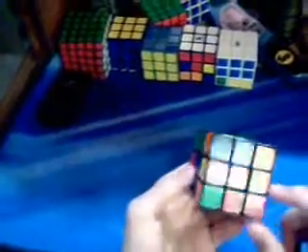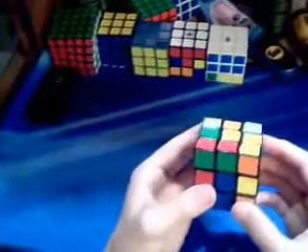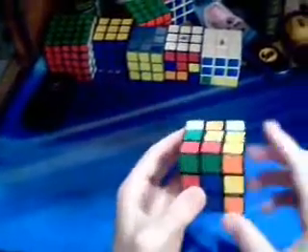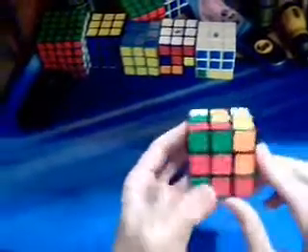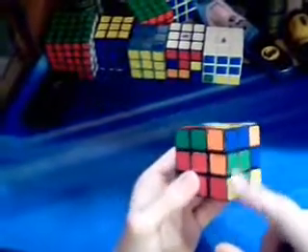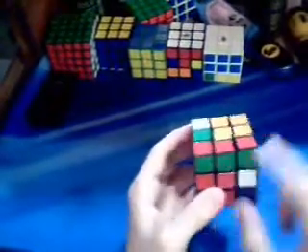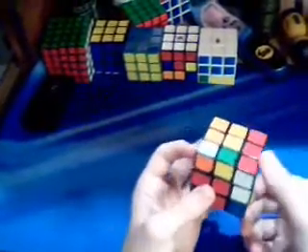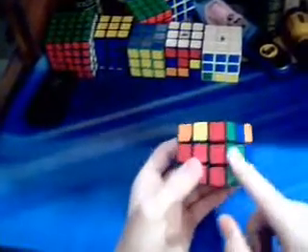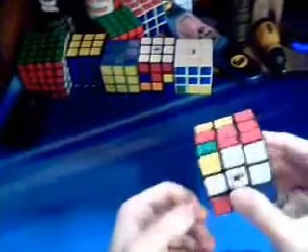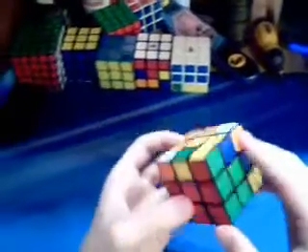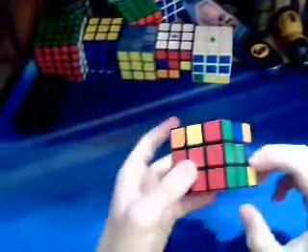These are slots made up of the corner and the edge. So we're gonna move this F2L pair to where it has to go. It has to go right here. So you simply open the slot, put this F2L pair in, and then close the slot. And that's how you insert the F2L pair. And that was case number 1.